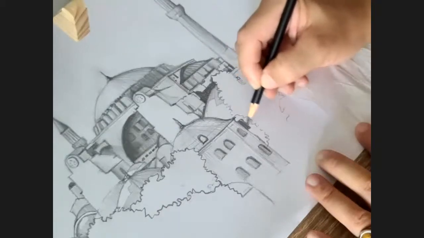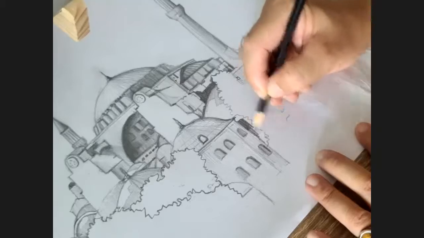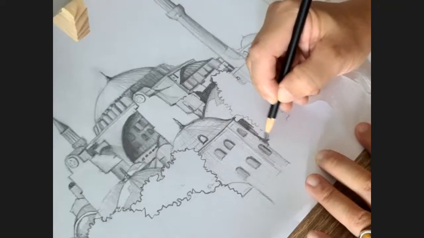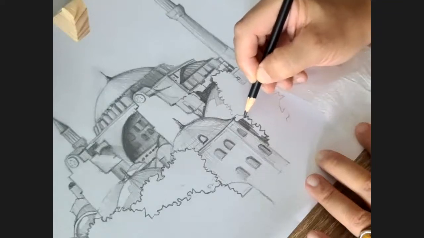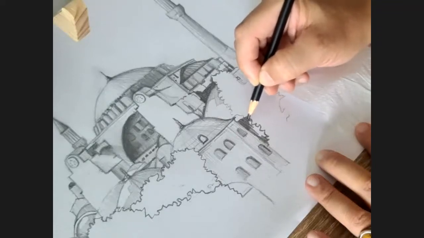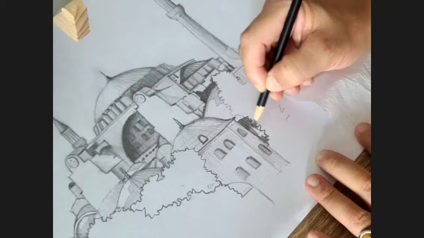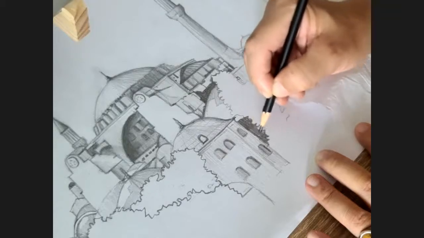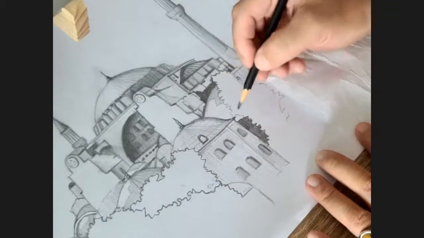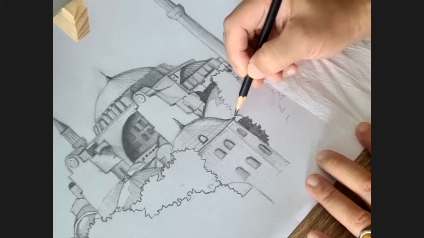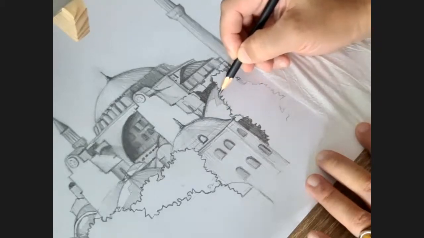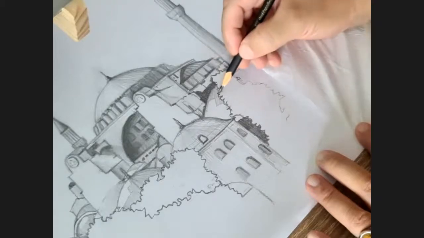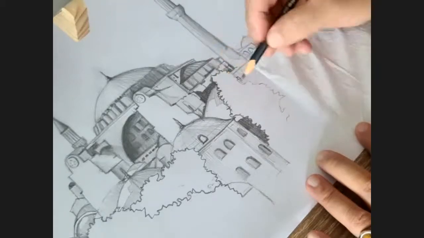You can make it darker just to cover up this area, but make sure you maintain the tree line or the leaf. So I darken all these trees.